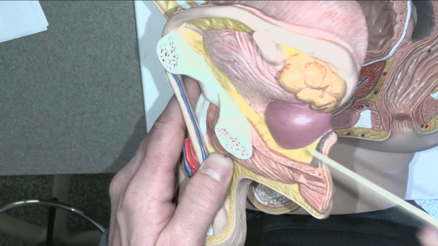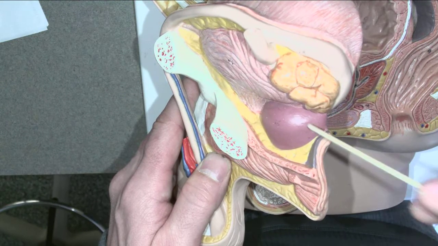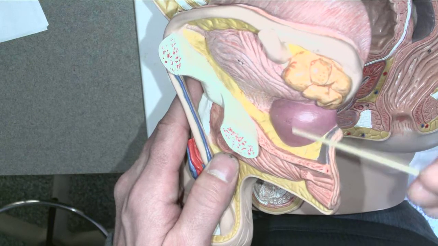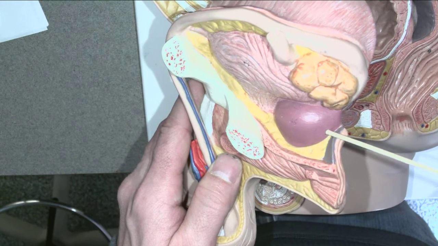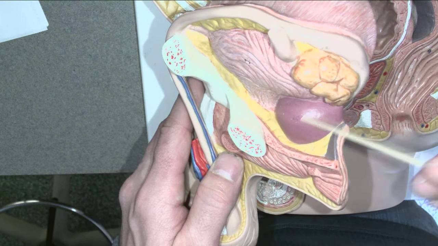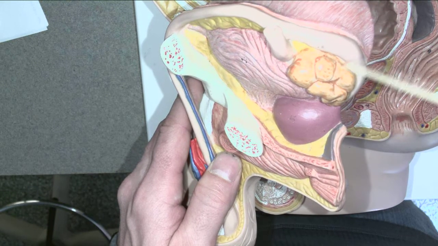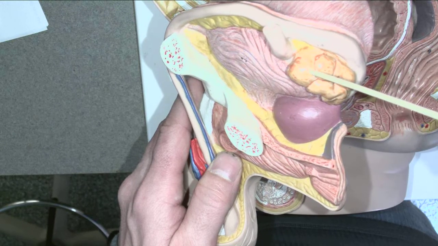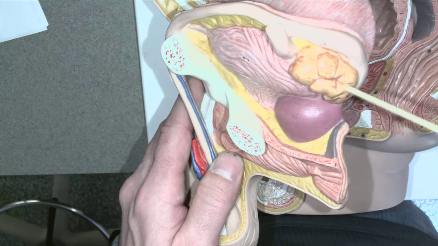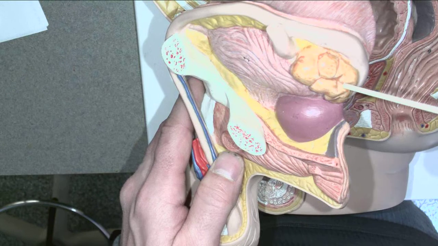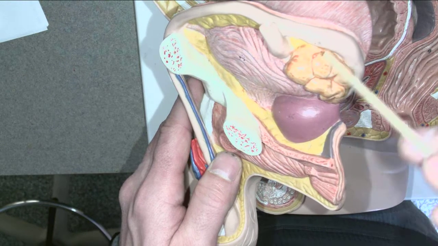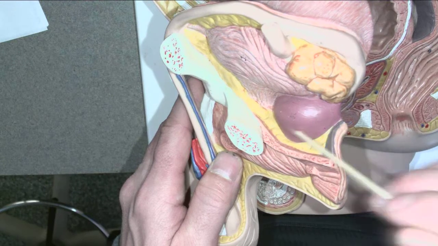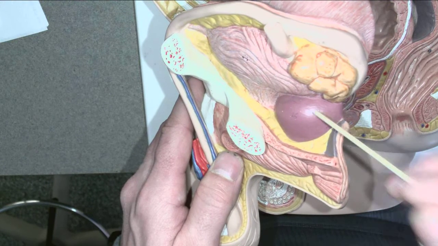And then this structure right here, it looks a little like a pecan, kind of bent. This is the seminal vesicle. So the seminal vesicle and the prostate gland both have important roles in fluid or secretions that facilitate the transport of sperm into the female reproductive tract and the development of semen.